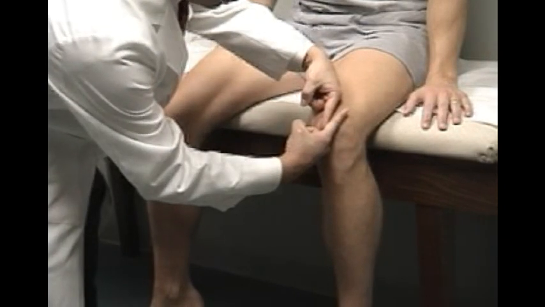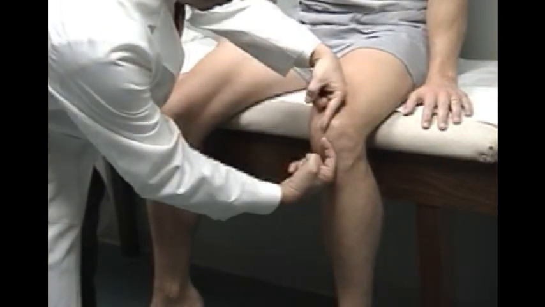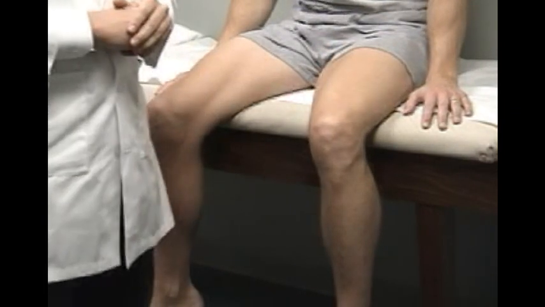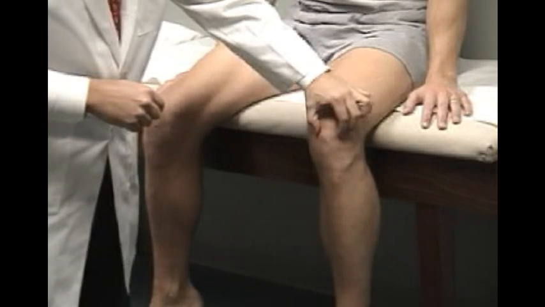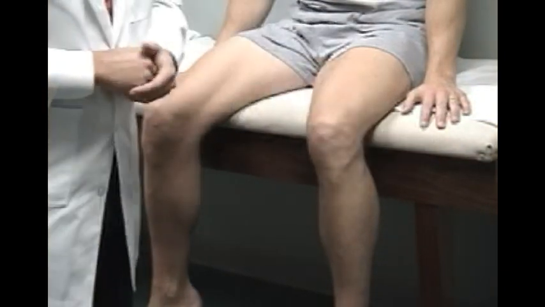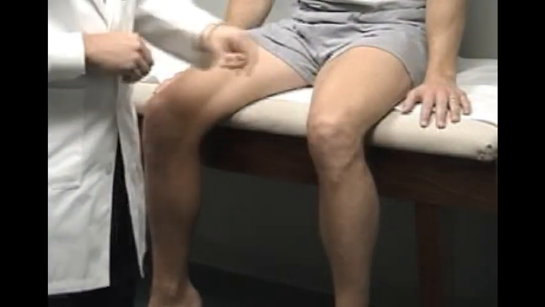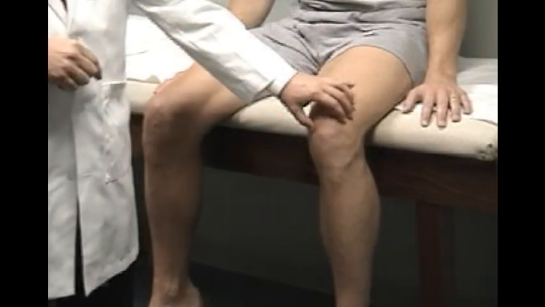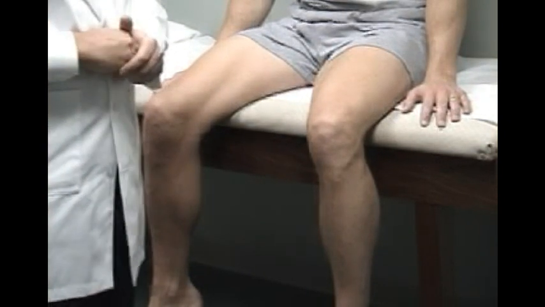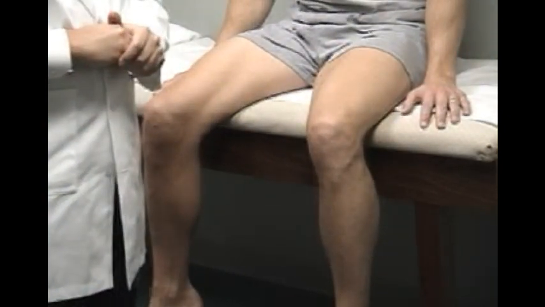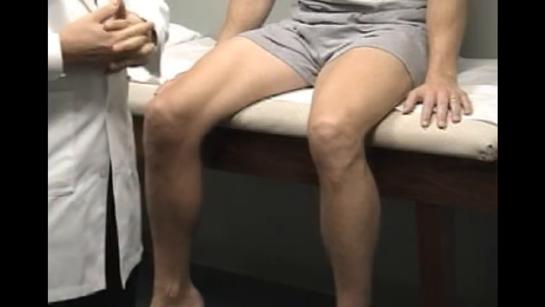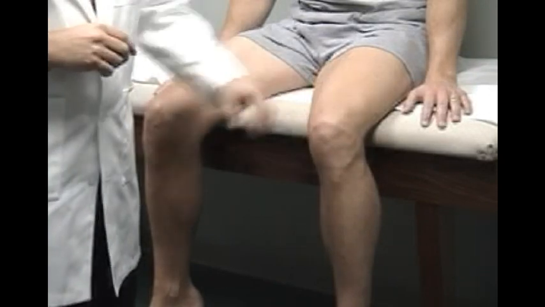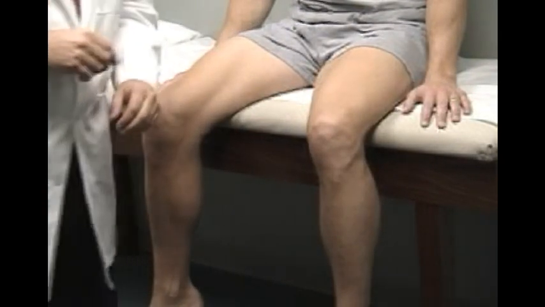If this angle was significantly increased, then we would have problems with patellar maltracking, with the patella tracking over to the side and dislocating. The quadriceps angle can be used to evaluate patellar tracking, although it is pretty difficult to judge, and there's significant inter-observer variation when measuring that angle.